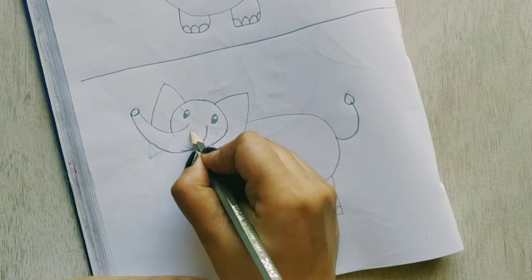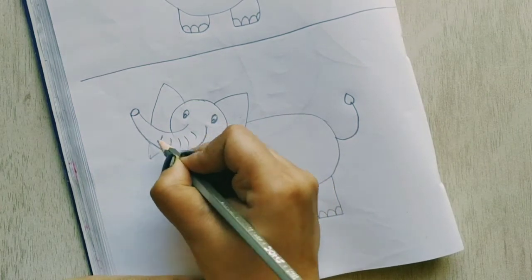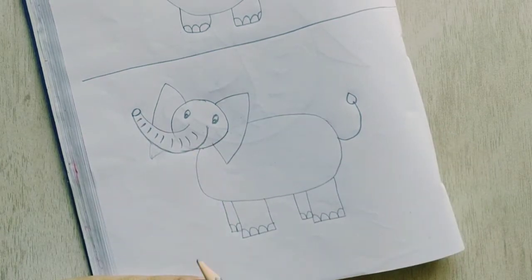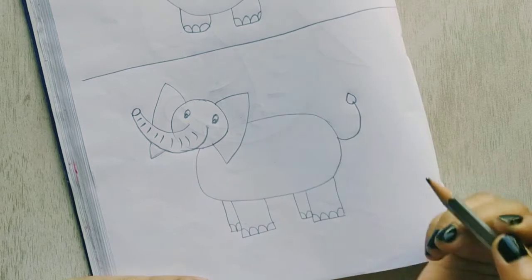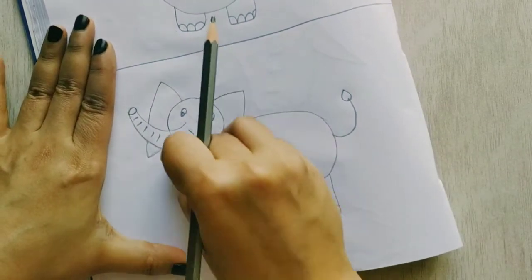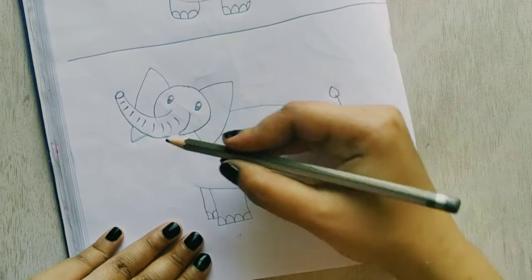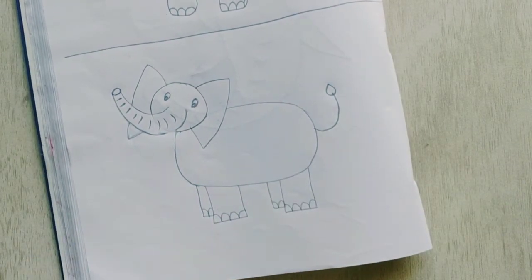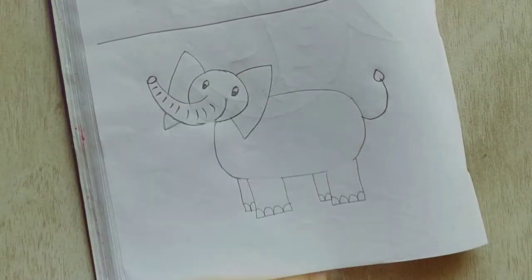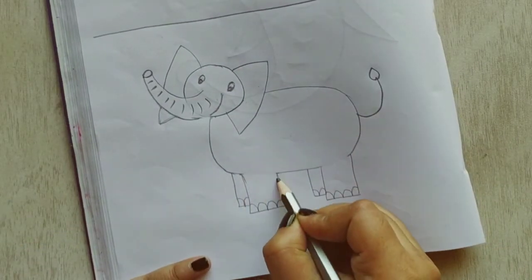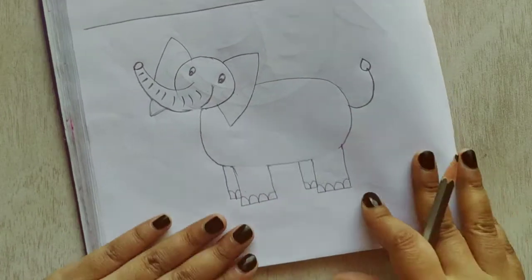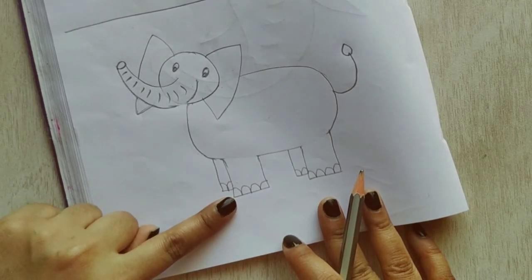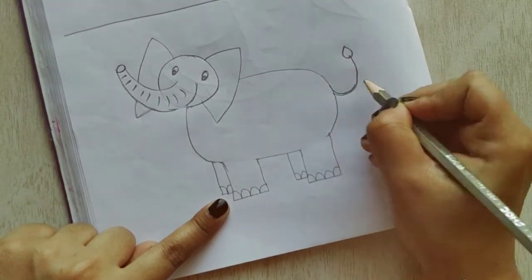Let's make some markings. These are basically the skin curves on the trunk of the elephant. So kids, okay, let me just shape this part a little bit. Let's make it like this. So our elephant lines so that it looks like a one single body and not like a partition. Okay, so our elephant from a side view is now done.